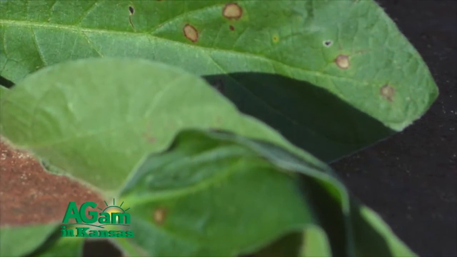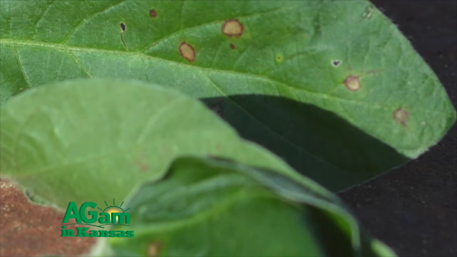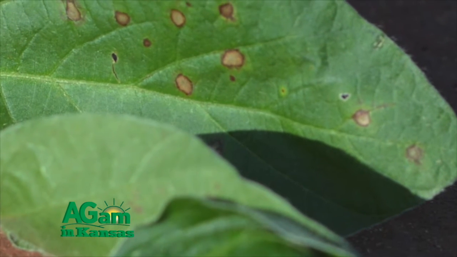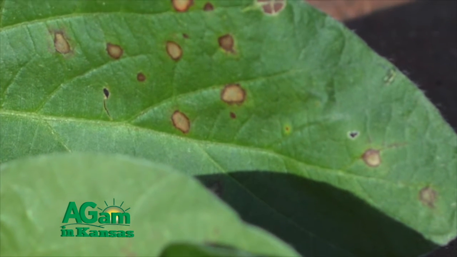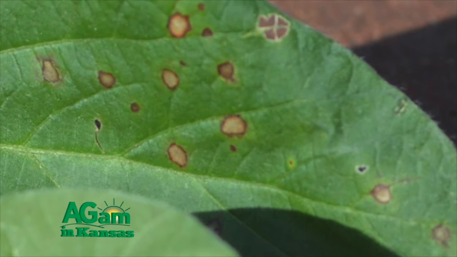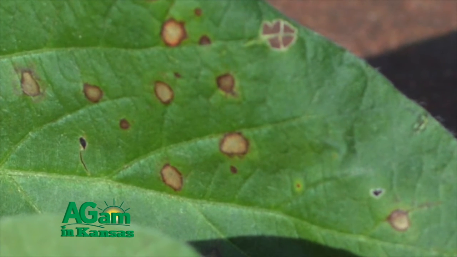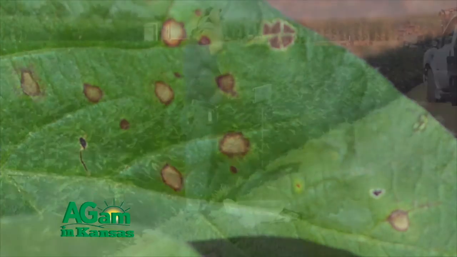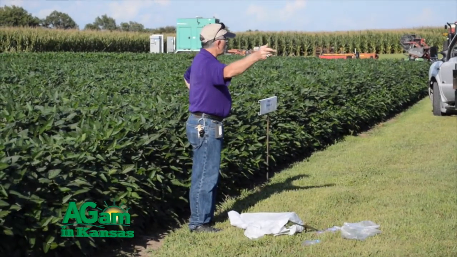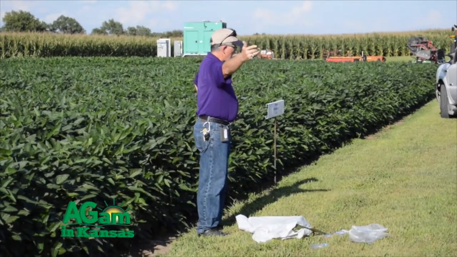Frogeye leaf spot is a foliar disease of soybeans. It gets a small tannish spot with kind of a dark red ring around it. And it is by far the most important foliar disease here in Kansas. We can get significant yield losses when we have a susceptible variety. And particularly as we move towards the Missouri border in the state, the disease gets progressively worse because it likes the higher humidity and the higher rainfall on the eastern side of the state.